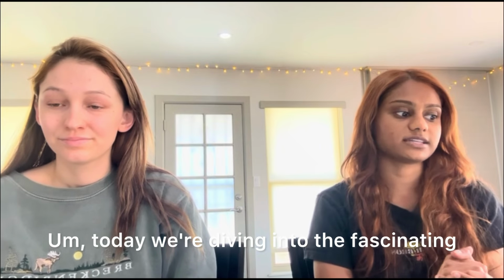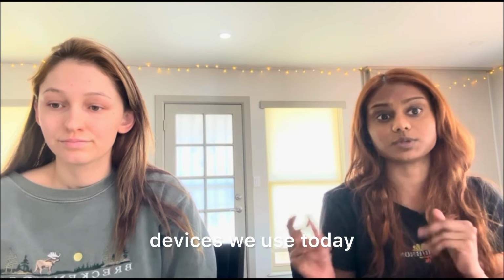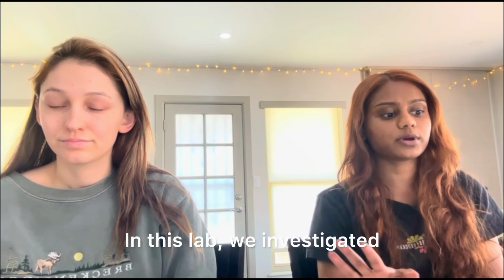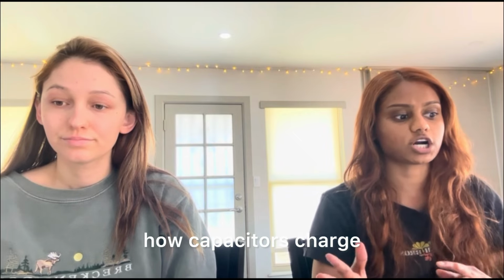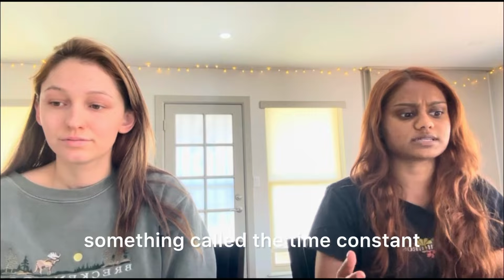Today we're diving into the fascinating world of capacitors and RC circuits, key components behind many of the electrical devices we use today. In this lab, we investigated how capacitors charge and discharge over time, and how this behavior is described using something called the time constant.